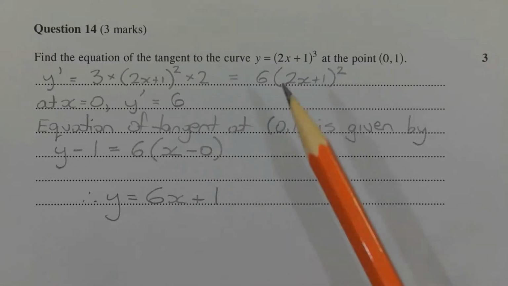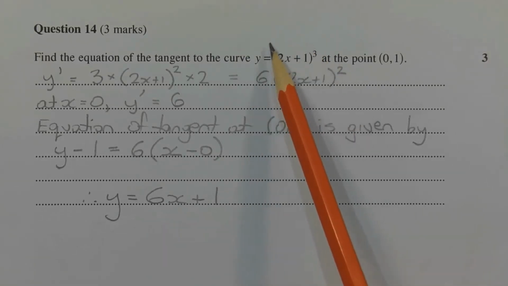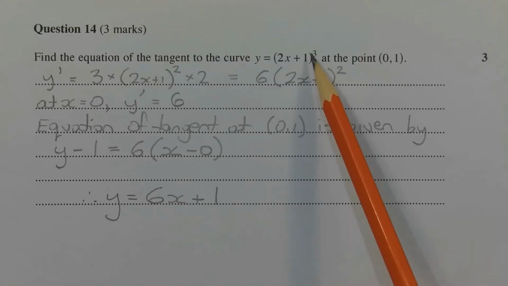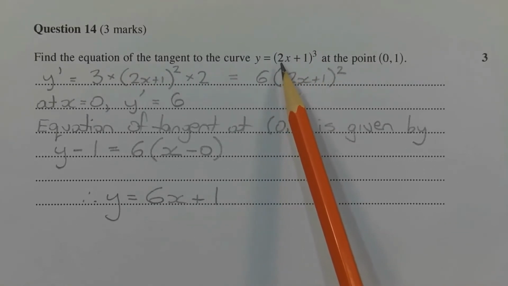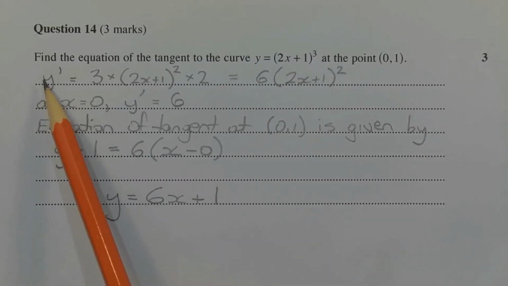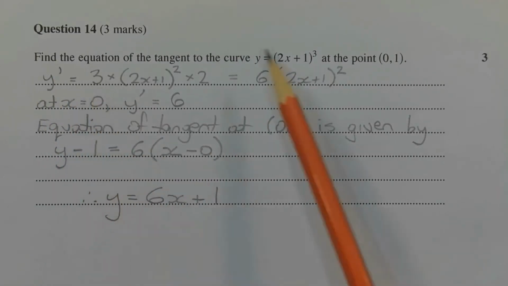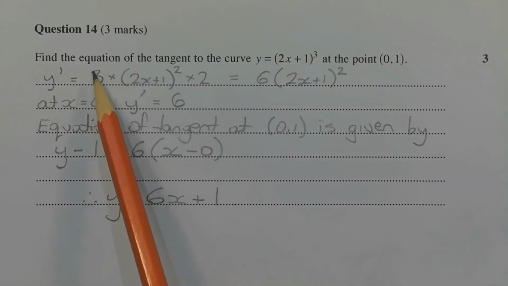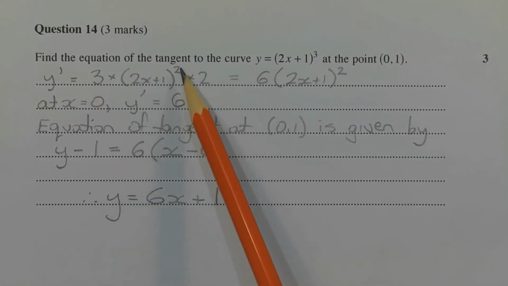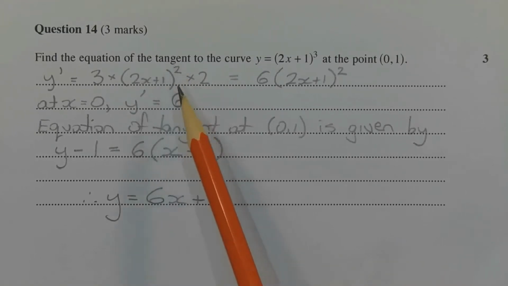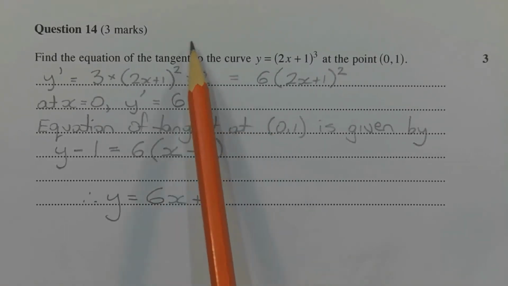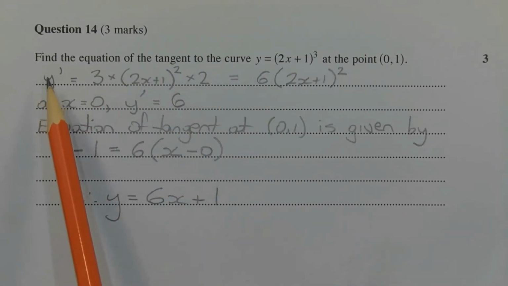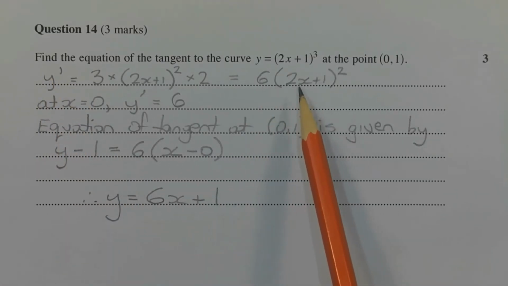So in short, the chain rule works like this. We differentiate the outer function, which in this case is the cubic function, and then we multiply it by the derivative of the inner function, which is a linear function. So y dash, or the first derivative, is equal to the derivative of the outer function, so the 3 comes out to the front, which is why this 3 is here, and we reduce the index by 1, and then we multiply it by the derivative of 2x plus 1, which is 2. So combining all this together, 3 times 2 is 6, so y dash is equal to 6 times (2x plus 1) to the power of 2.